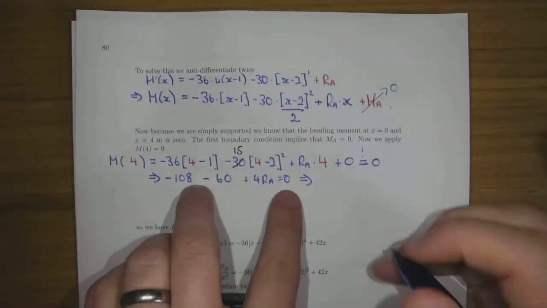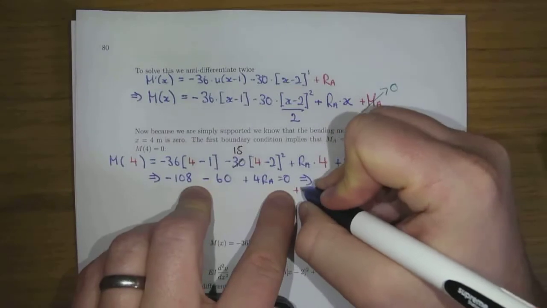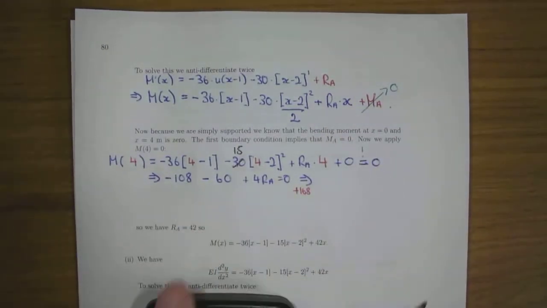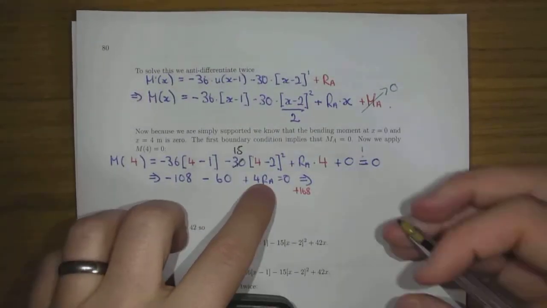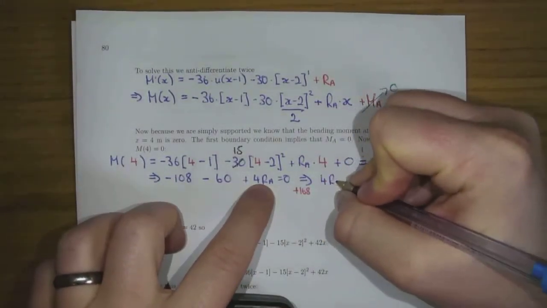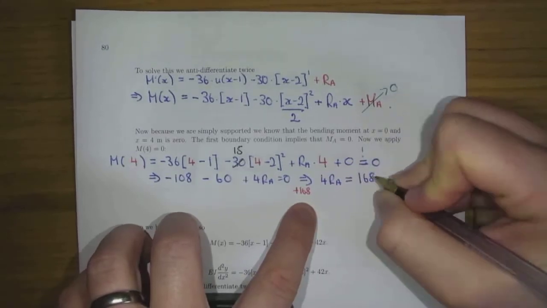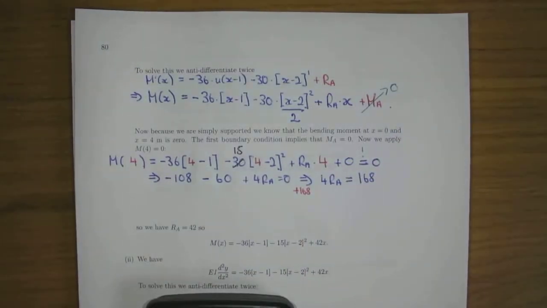I'm thinking of two numbers that are equal. If I do the same thing to both of them, they'll still be equal. And the plus 168 minus 168 is 0, and 0 plus 4RA is just 4RA. And then the 0 plus 168 is 168. It looks like we moved it over and changed the sign, but that's not actually what's happening.